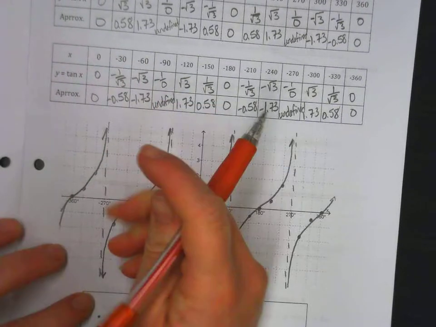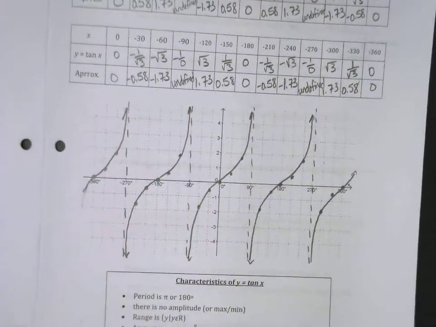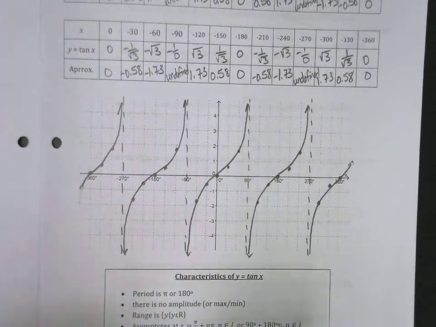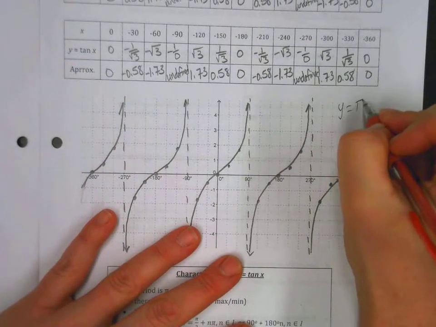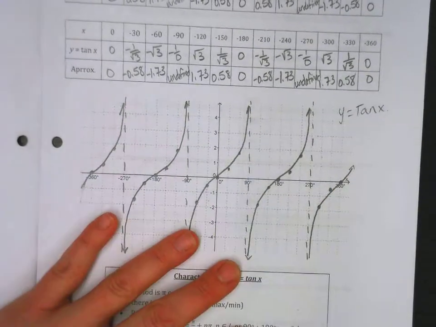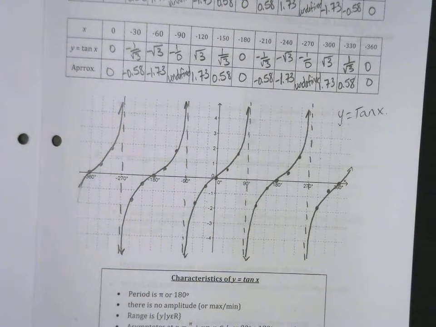So as you can see, the base tangent graph takes on a very different shape than our cosine and sine graph. Okay, and same with the characteristics. The characteristics are going to be a little bit different as well.